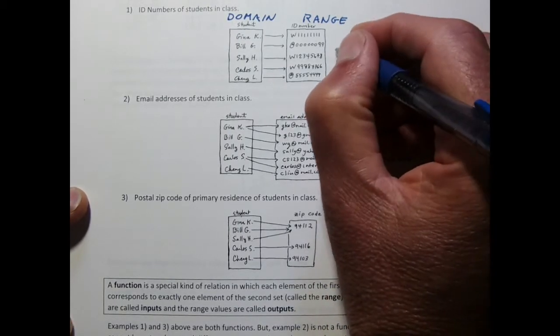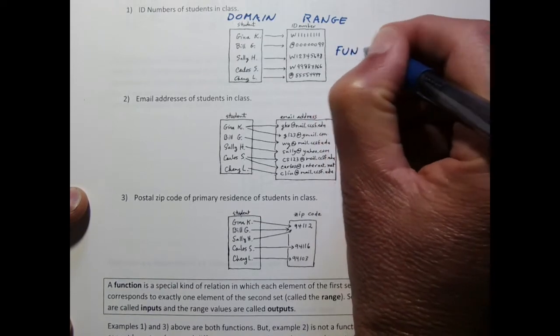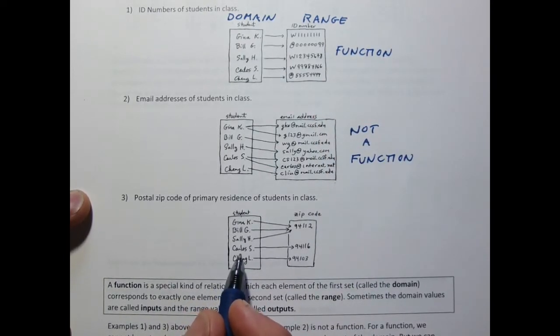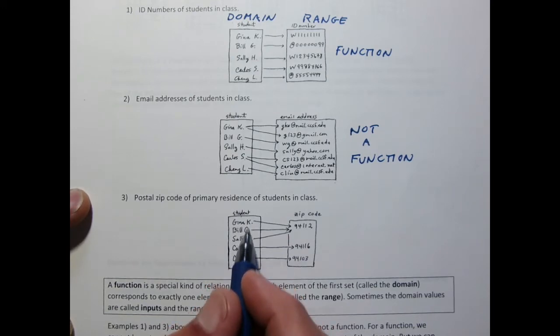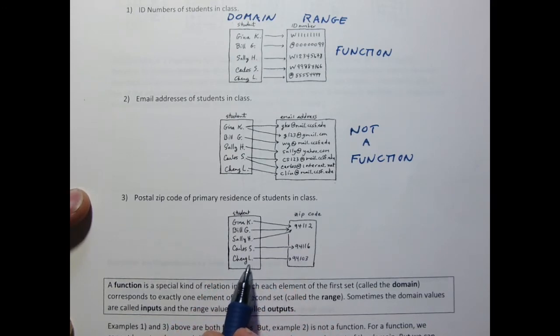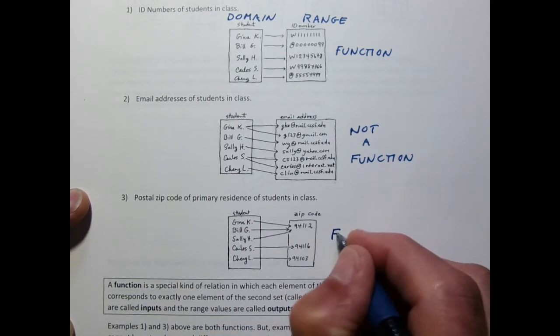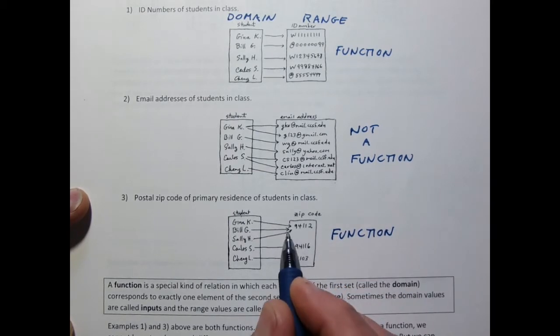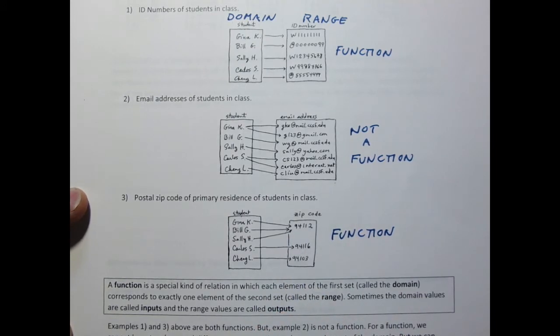The first, ID number of students, we just said was a function. And postal zip code of primary residence, notice that there's never more than one arrow starting with any name, so that is a function. With a function, it's okay if several arrows end up at the same range output value.